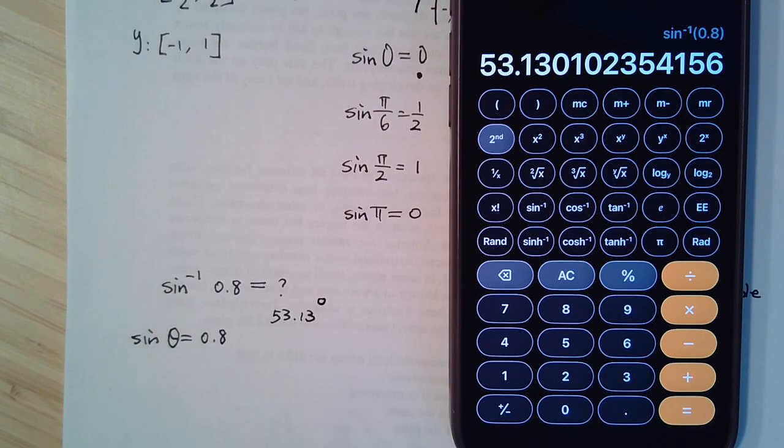Do not forget to put a little degree sign there. It's very important. You cannot just give me 53.13. I will not give you any points for that. So this is in degrees, so you have to put a degree sign. Remember the range has to be from negative 90 degrees to positive 90 degrees. So that's perfect. This is 53.13.